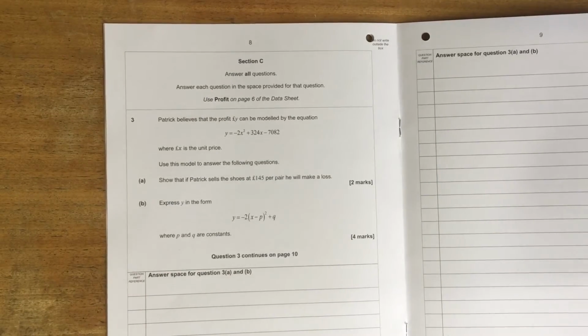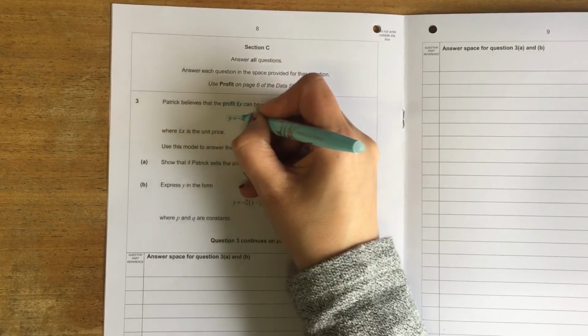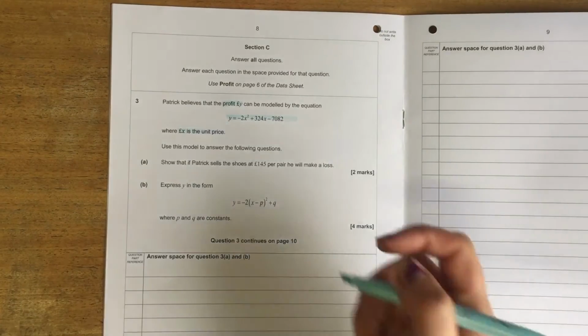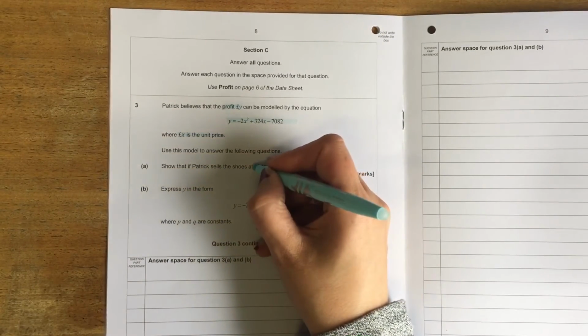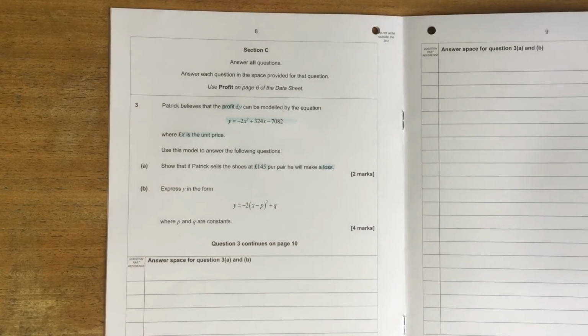Okay, so Patrick believes that the profit, which is y, is this equation and x is the unit price. So if Patrick is selling shoes at this, it's going to be a loss, which means we're expecting a profit. So y has got to be less than 0.